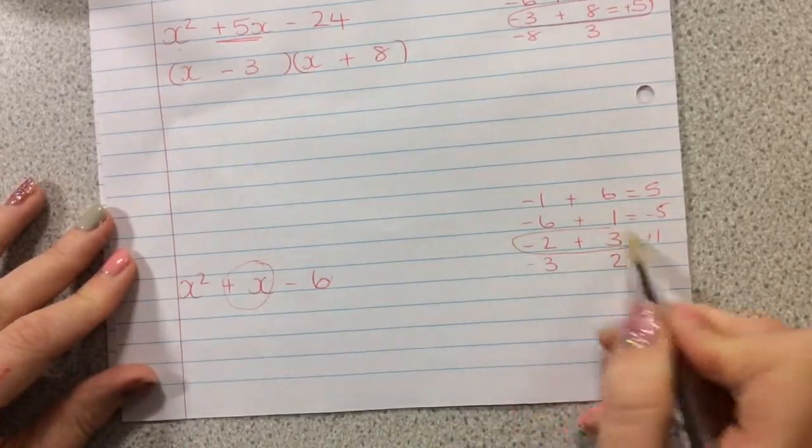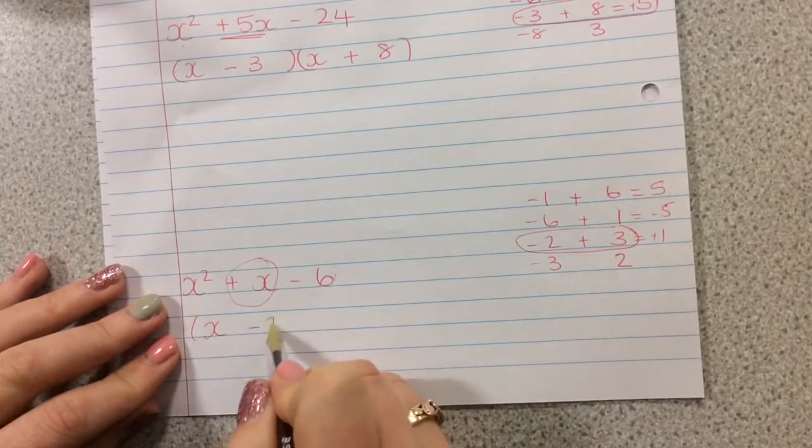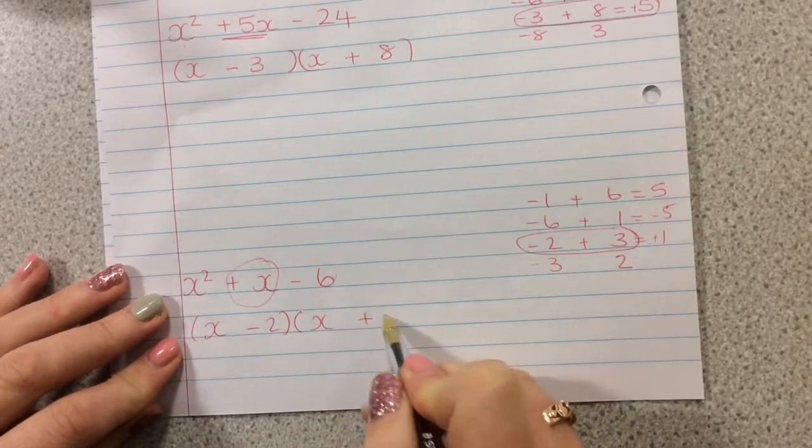So here are my two factors: x minus 2 and x plus 3.